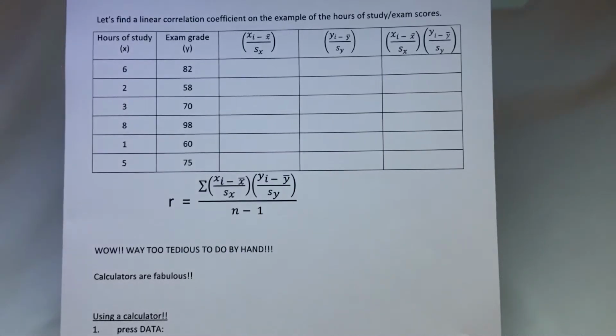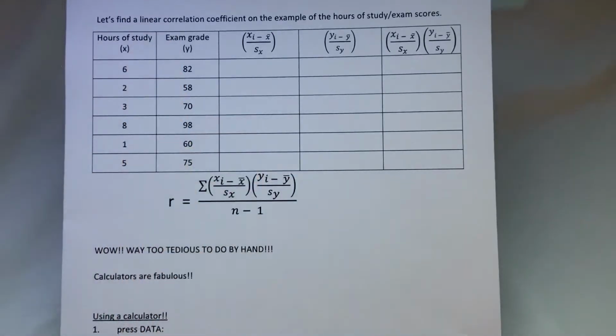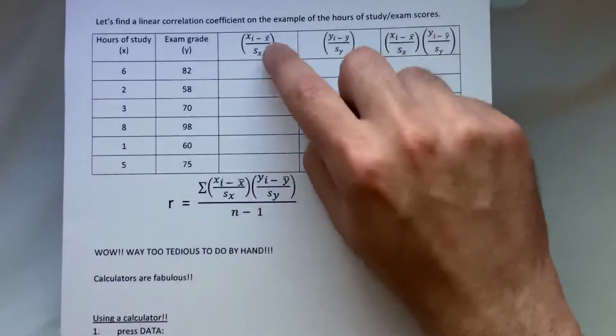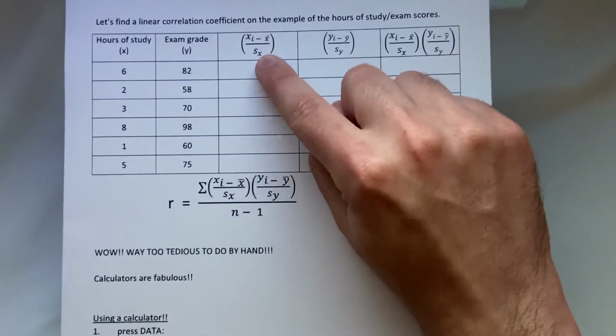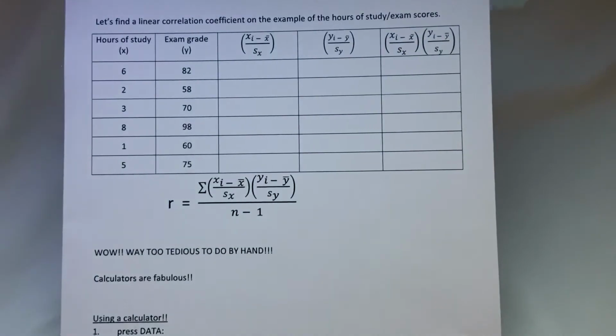Okay, stats. Let's get it going and let's find the linear correlation coefficient, the R value, on our example of the hours of study and exam scores. Before we can calculate it, I've got all my hours of study and my exam scores, my X's and Y's, but I need my X bar, my sample standard deviation, my Y bar, and my sample standard deviation of Y. I'm going to go ahead and tell you what those are.